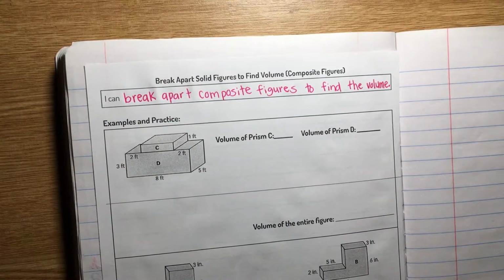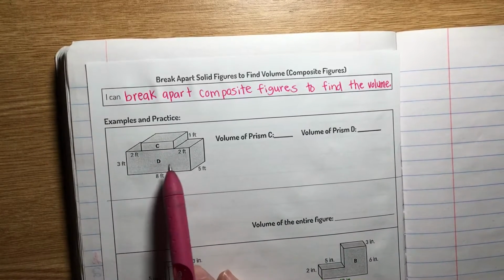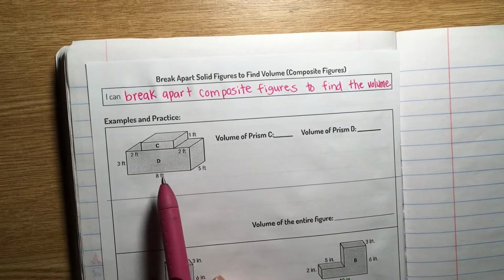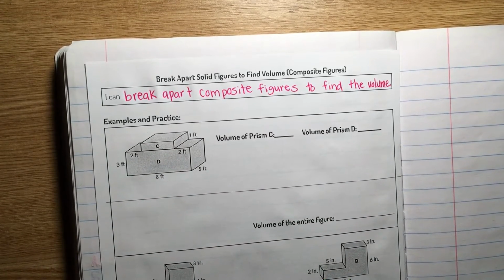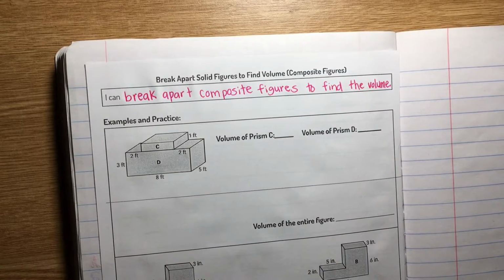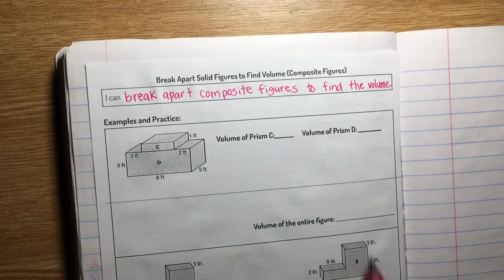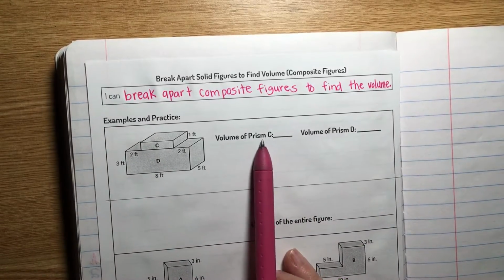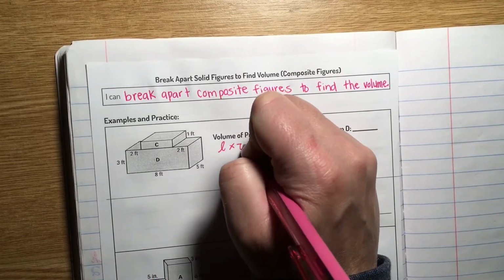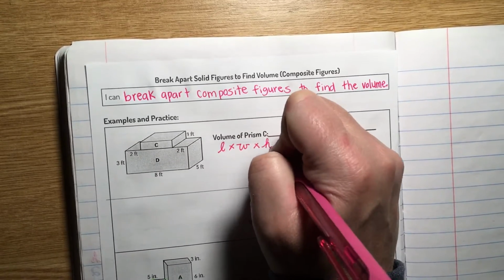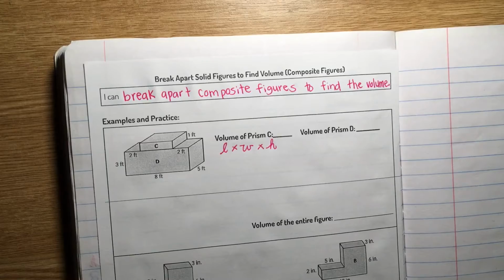So this is very similar to the last lesson we did where we were looking at two different rectangular prisms, finding the volume of each of the individual shapes, and then adding those volumes together to find the composite volume. So looking at the first one, we have figure C and we have figure D. So we're going to find the one for C first. So right below this, you're going to write length times width times height, and we're going to plug in all those numbers.